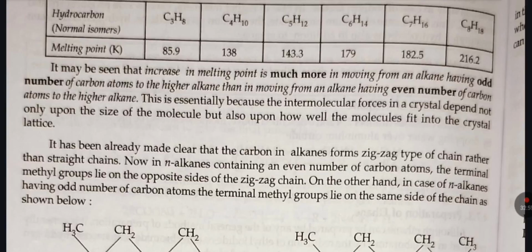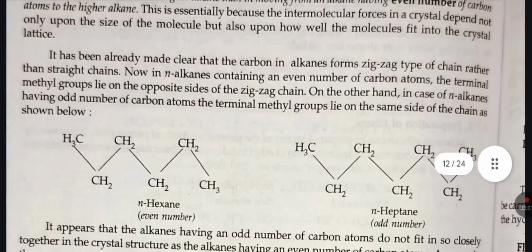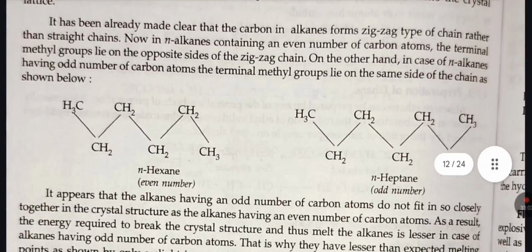It has already been made clear that the carbons in alkanes form a zigzag type of chain rather than a straight chain. Now in an alkane containing an even number of carbon atoms, the terminal methyl groups lie on the opposite sides of the zigzag chain. On the other hand, in case of an alkane having an odd number of carbon atoms, the terminal methyl groups lie on the same side of the chain, as shown below.